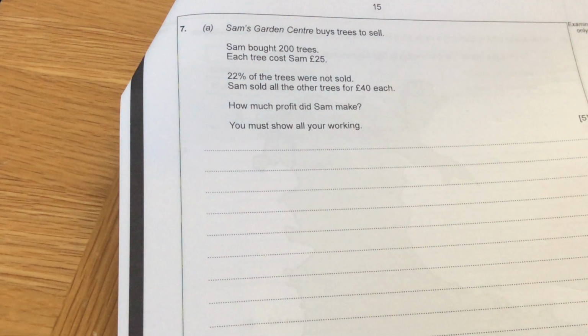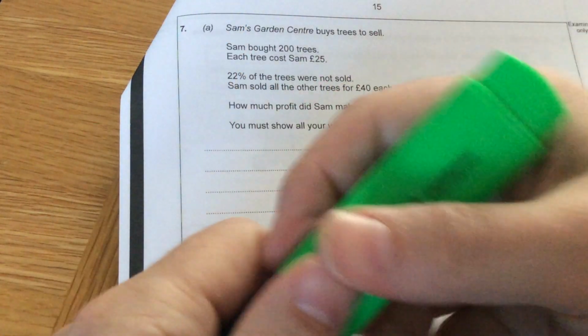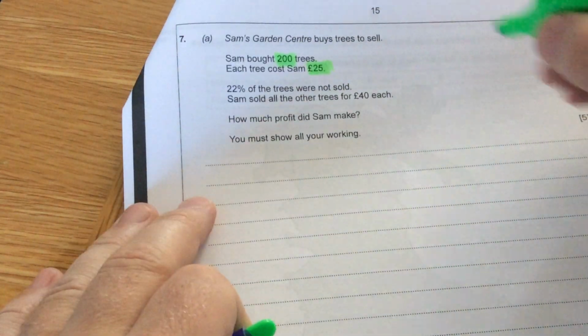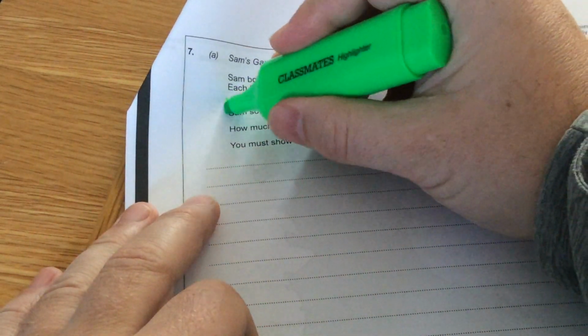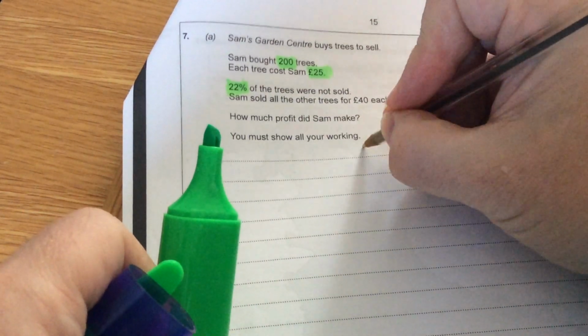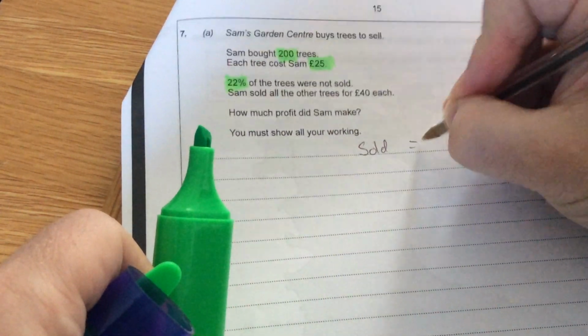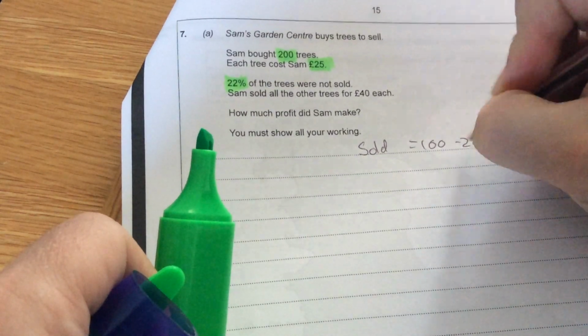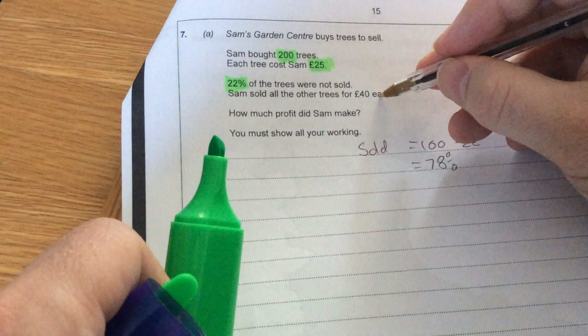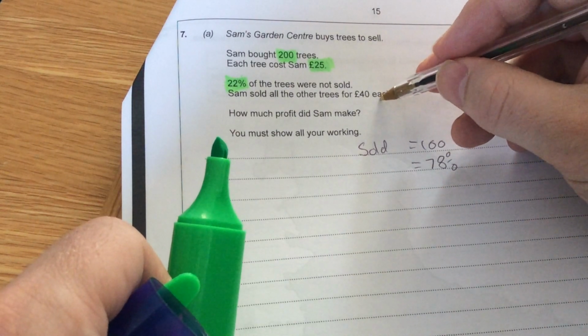Question 7. Sam's garden centre buys trees to sell. Each tree costs Sam. He's bought 200 trees and they each cost £25. 22% were not sold. So if 22% were not sold, that means he sold 100 take away 22. So he sold 78% of the trees and he sold them all for £40 each.